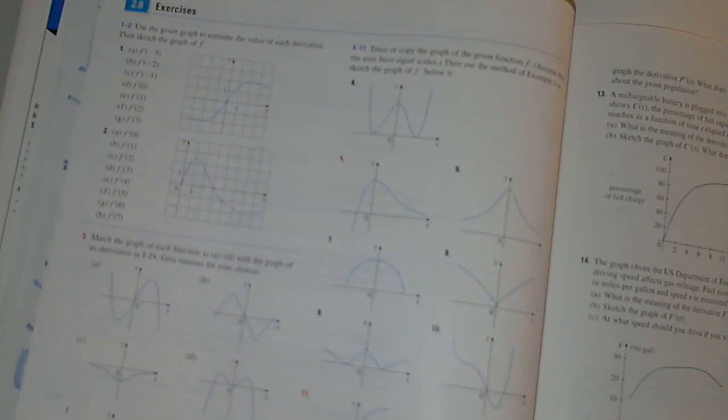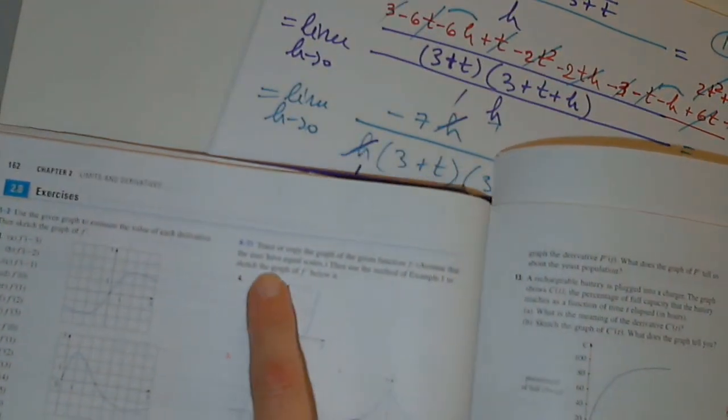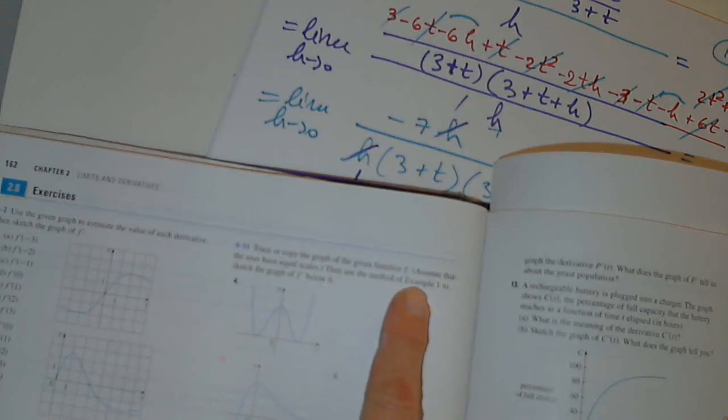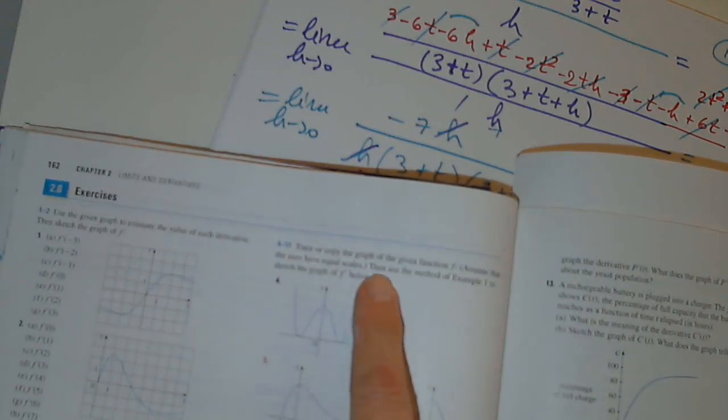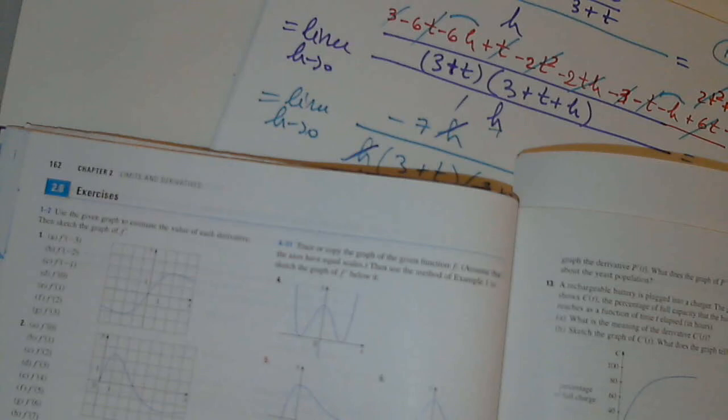So let's choose a graph and graph the derivative. It says trace or copy the graph of the given function f, then use the method of the example to sketch the graph of f prime below it.